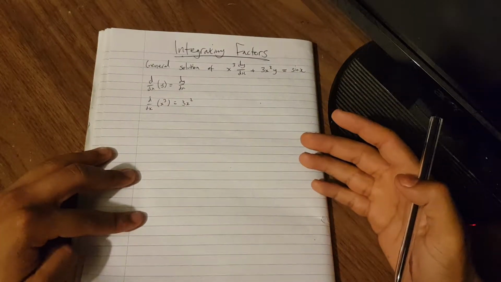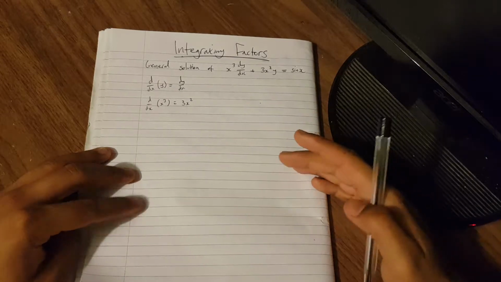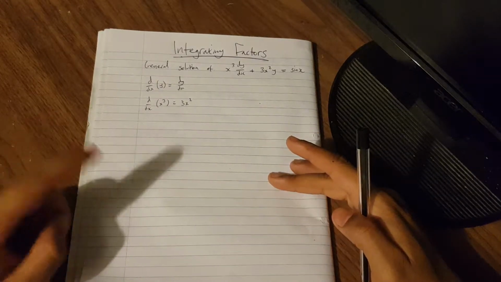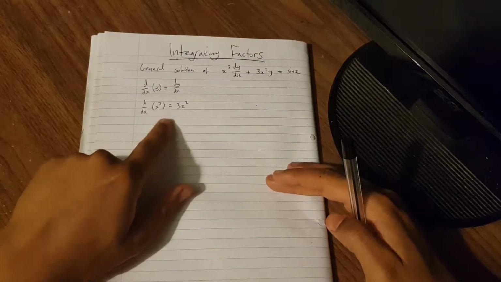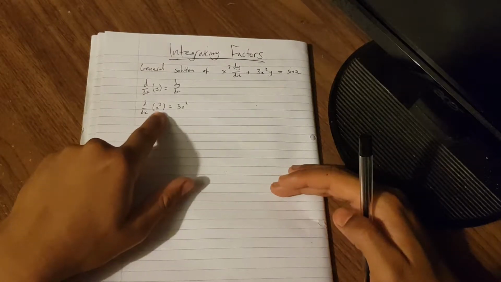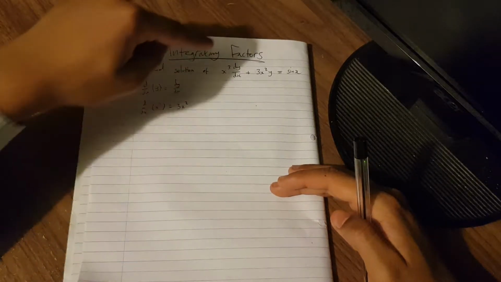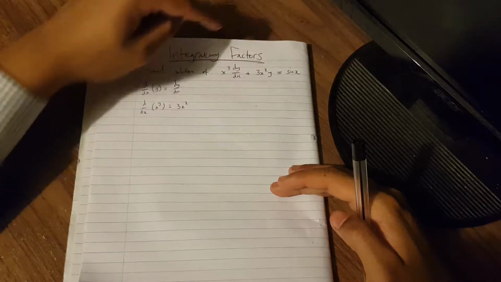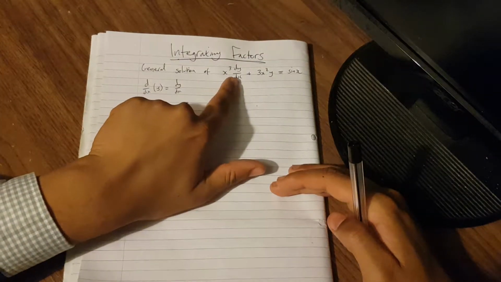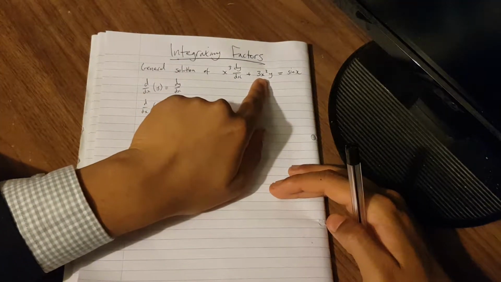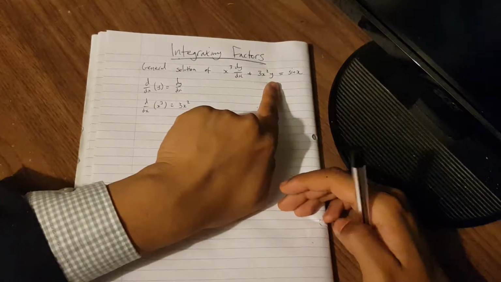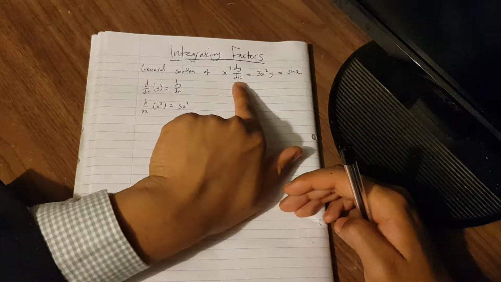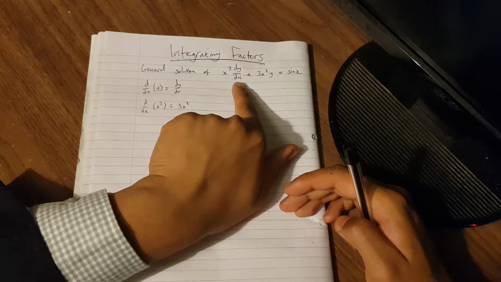For the smart people out there, you should have recognized that the derivative of x cubed, 3x squared, is right here. So x cubed and 3x squared, also considering that the derivative of y is dy by dx.